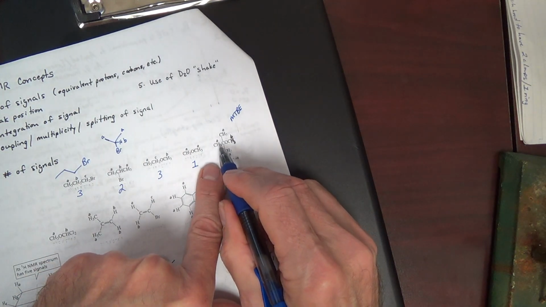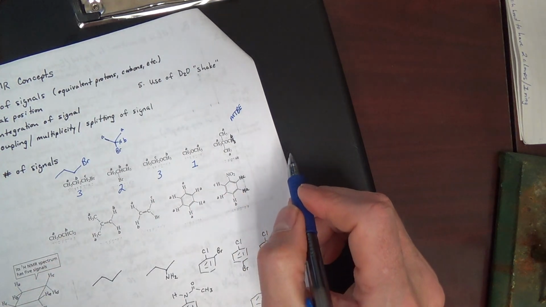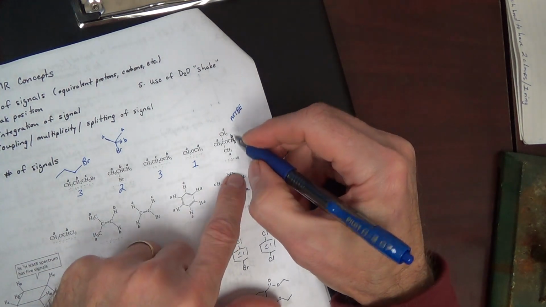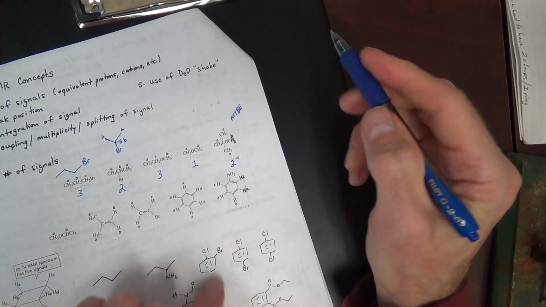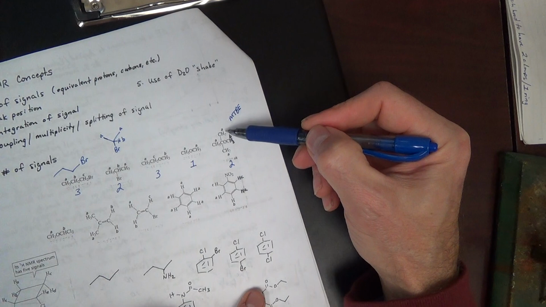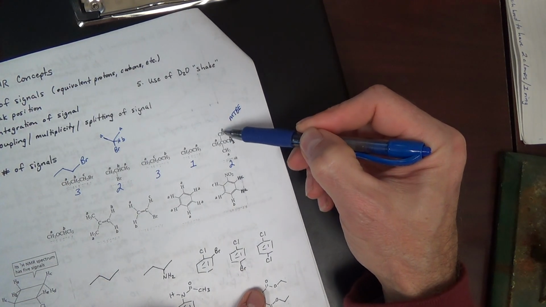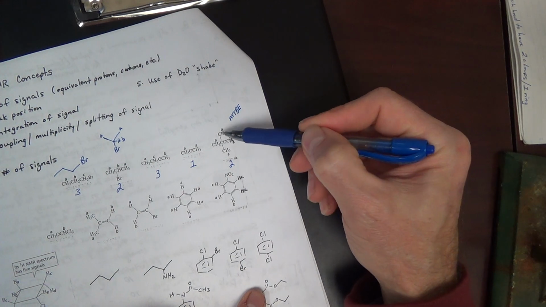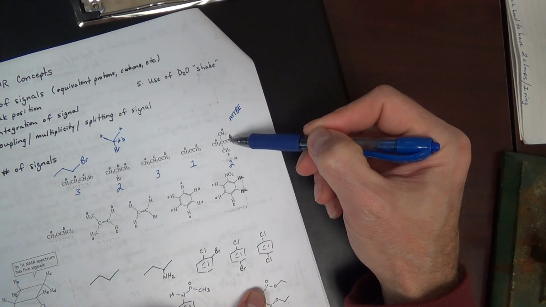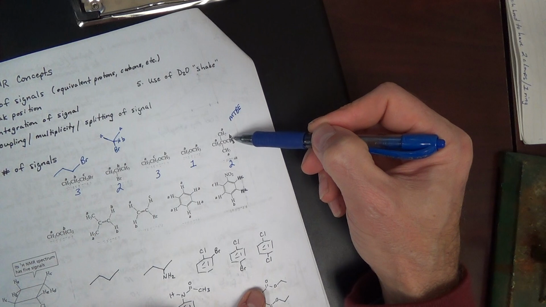Problem is that's sort of backwards. The tert-butyl should come first. Tert-butyl methyl ether. Anyhow, how many signals here? Well, the answer is 2. We have these 3 methyl groups that are all the same. That's 1 signal. And then the CH3 bonded to the oxygen would be a second signal.